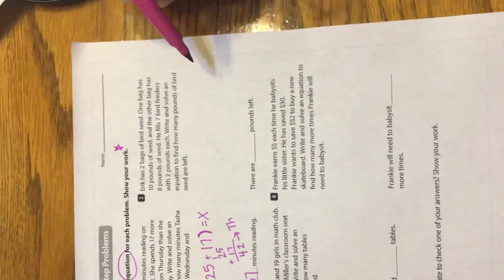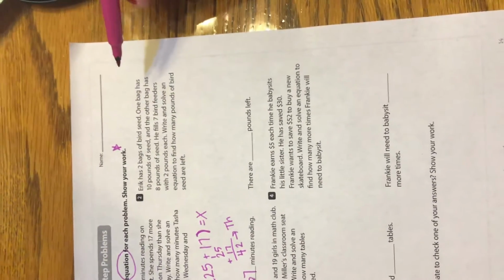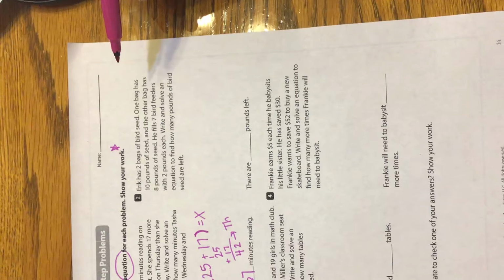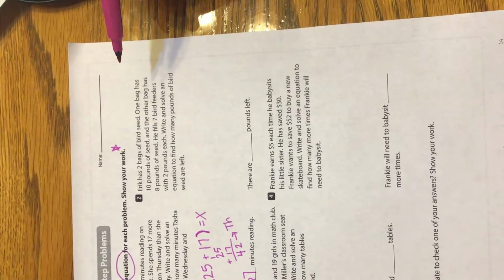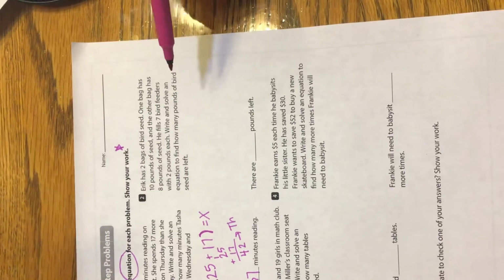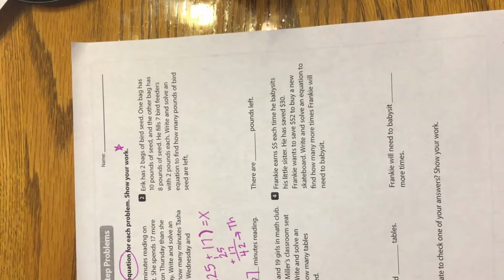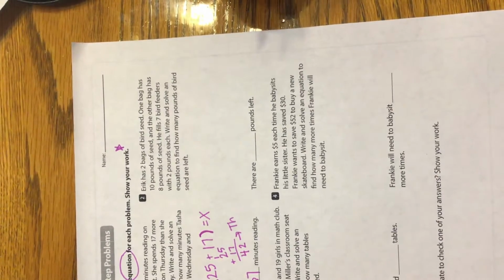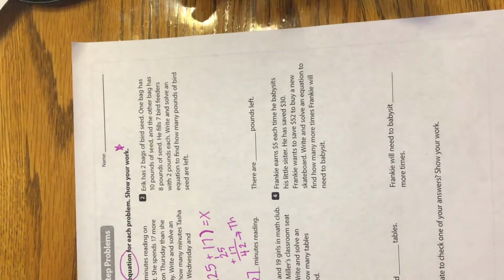Okay, Eric has 2 bags of bird seed. 1 bag has 10 pounds of seed, and the other bag has 8 pounds of seed. He fills 7 bird feeders with 2 pounds each. Write and solve an equation to find how many pounds of bird seed are left. So what I would do first is underline what you're doing.